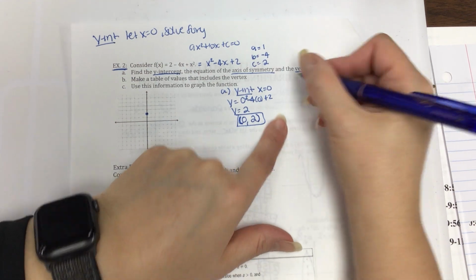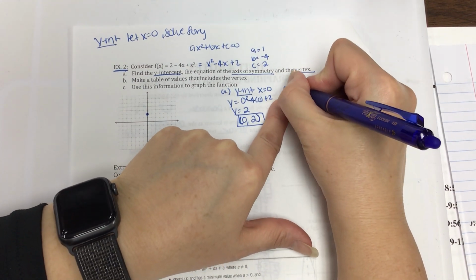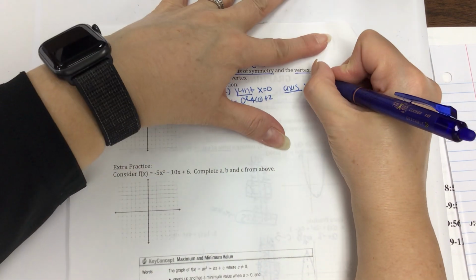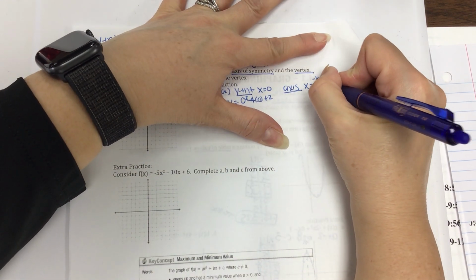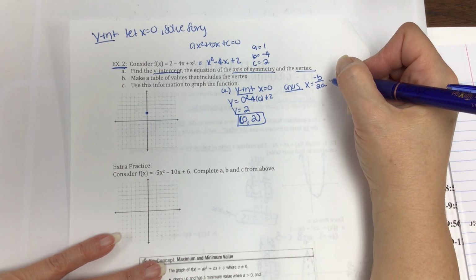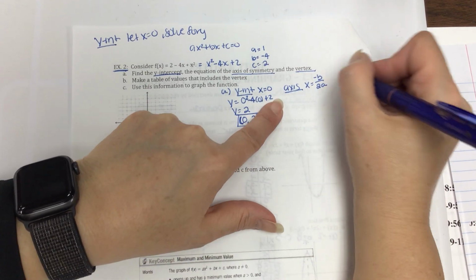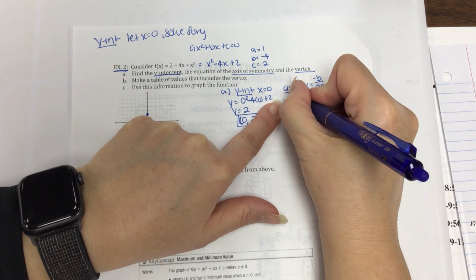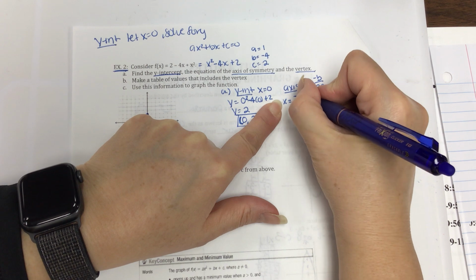The next thing I need is my axis of symmetry. So remember, the axis of symmetry is x equals negative b over 2a. Got to make sure you memorize that. You know what that formula is, that equation. So x equals negative, what is b? 4.